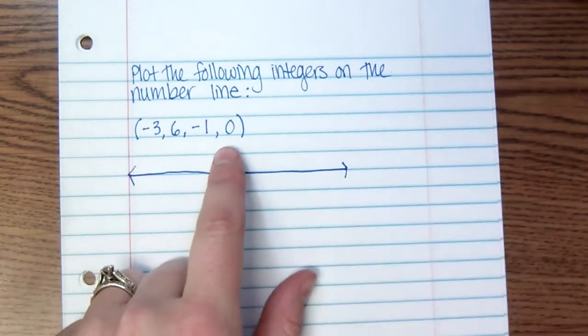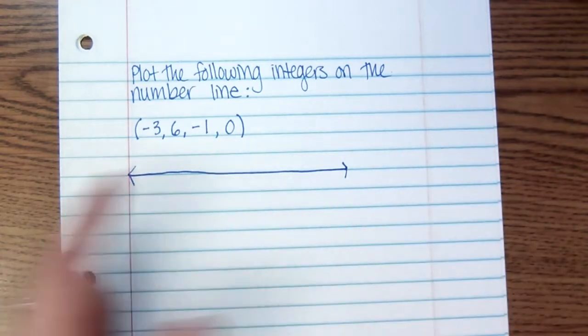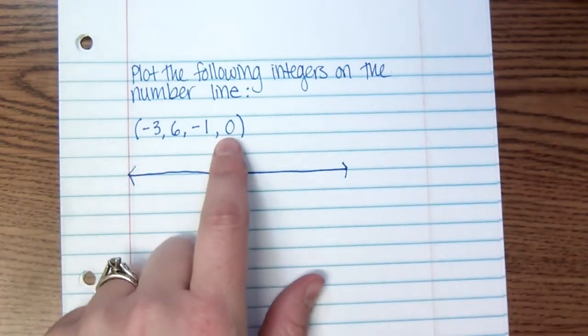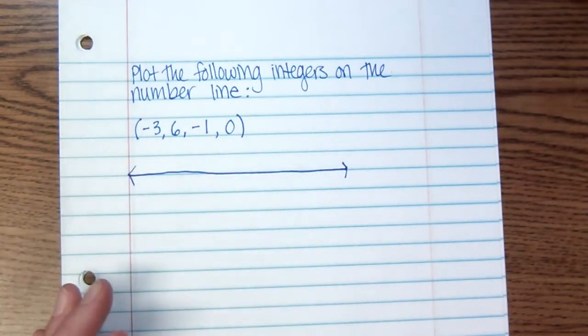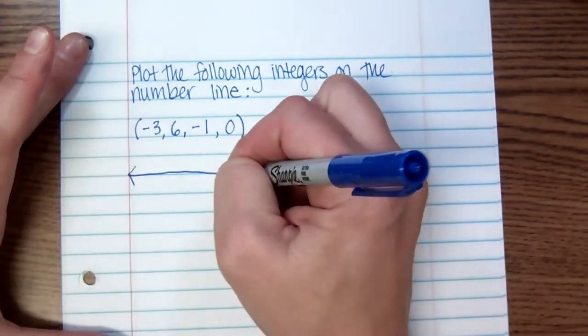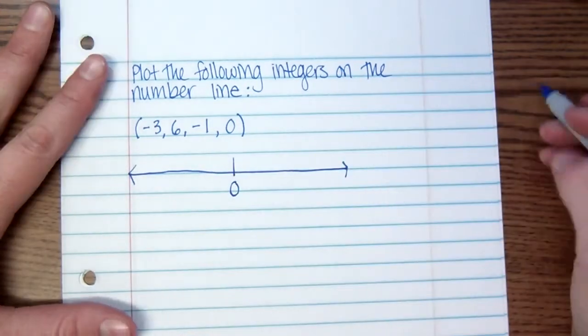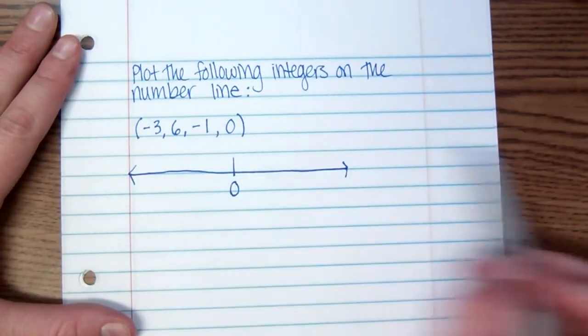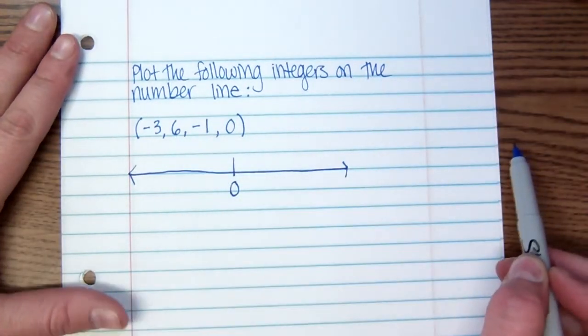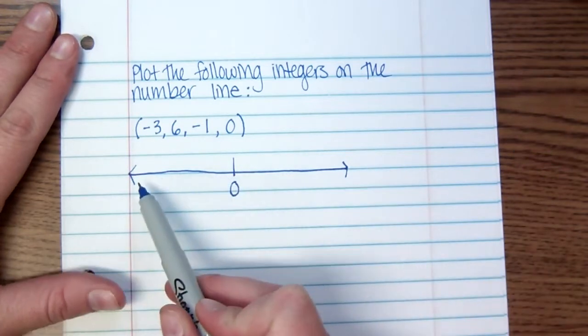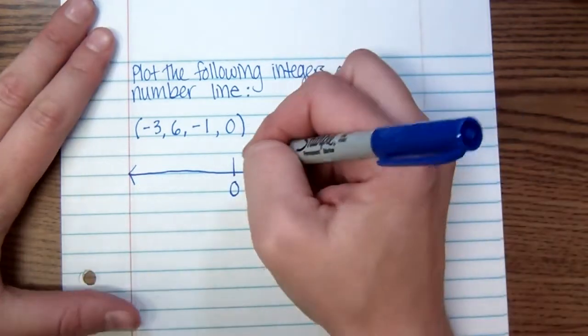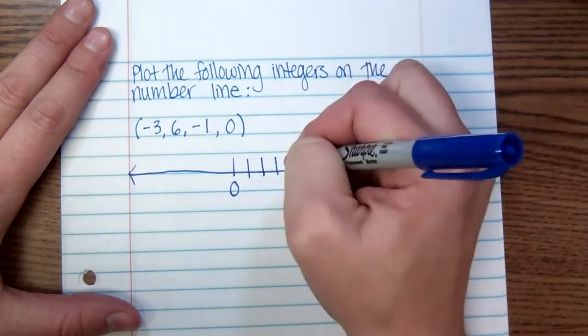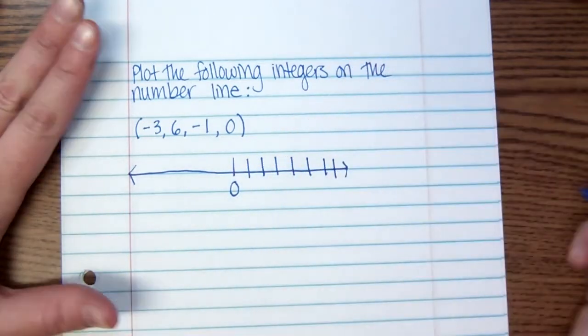Some people think that you have to put a 0 on the number line. That's not the case necessarily. In this case, I'm going to plot 0, so 0 does need to be there. And a lot of times people put 0 in the center, but it doesn't have to. We will today because we have to plot 6 positive, so at least 6 spots to the right, and 3 and 1 negative.